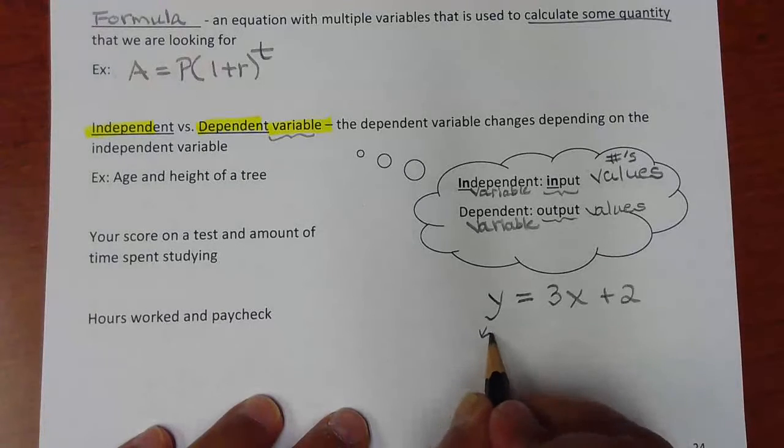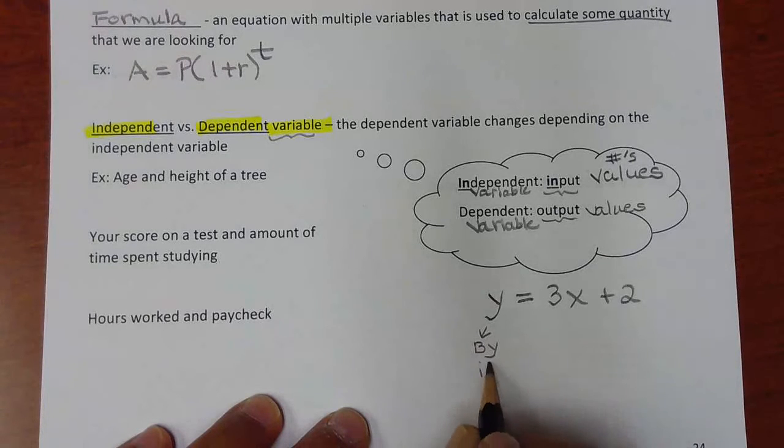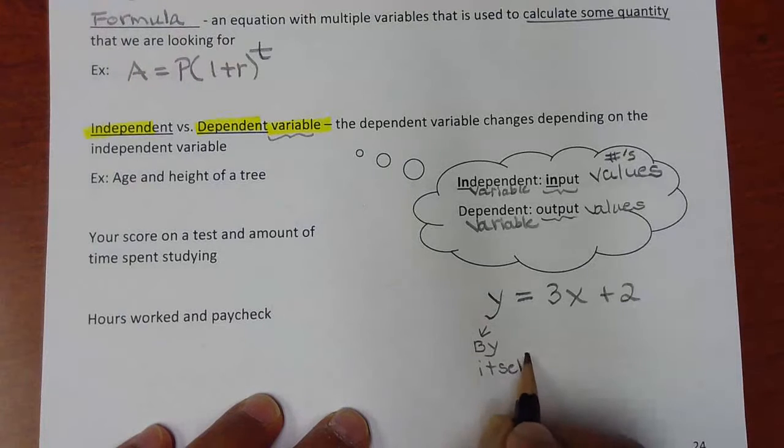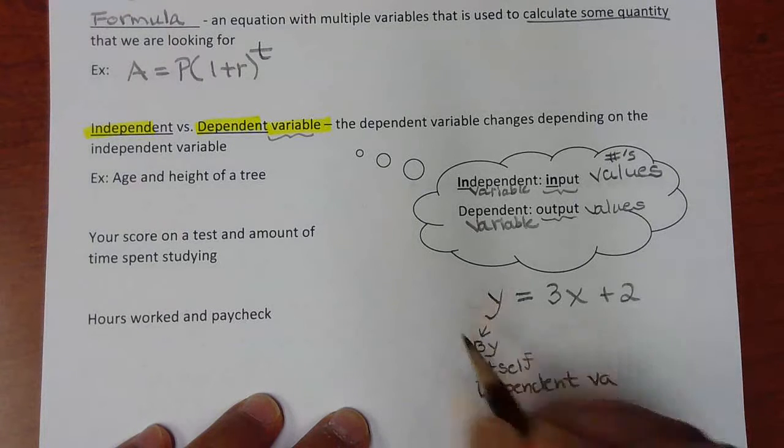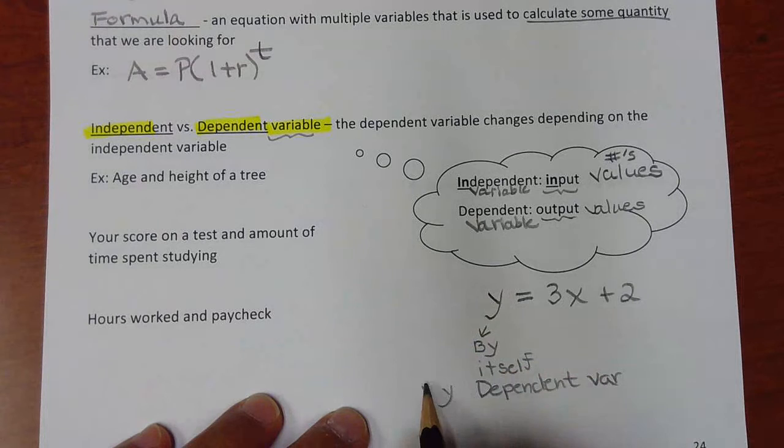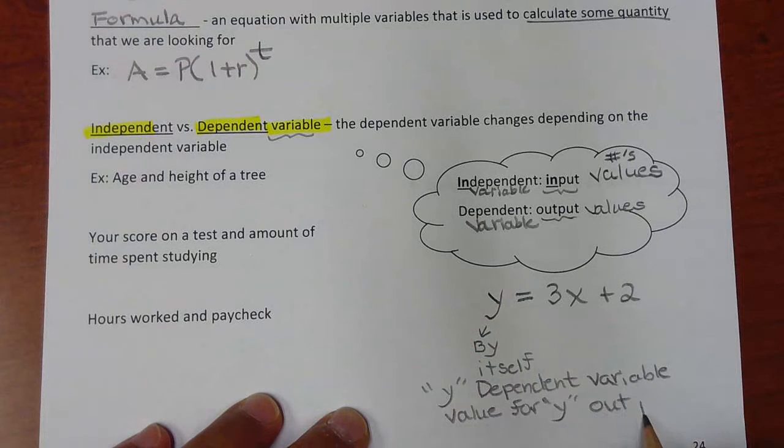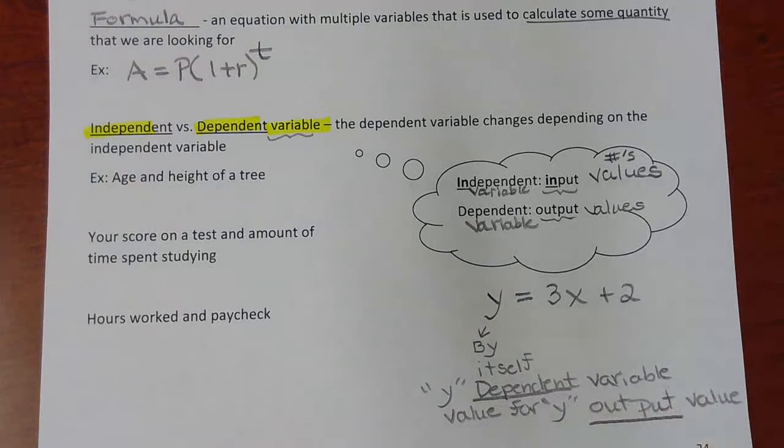The one that is by itself is always called the dependent. Remember, I use this word when I'm talking about the variable itself. So the y that you're seeing right there is the dependent variable. The value that you're going to end up getting for y is called the output value. Okay, so output is associated with the dependent variable.